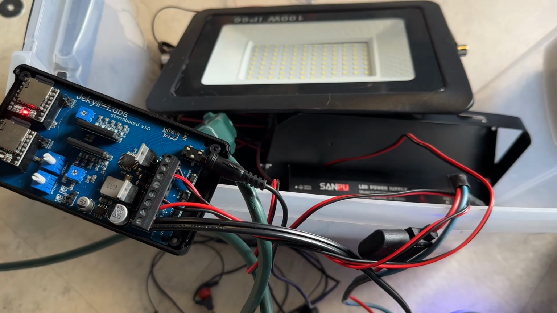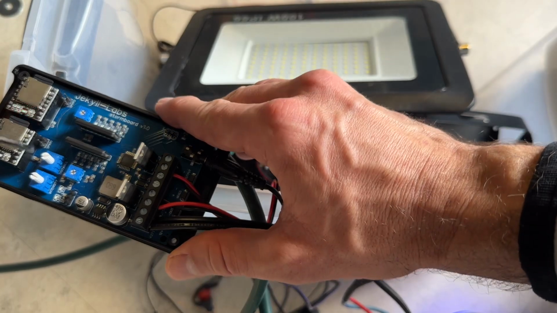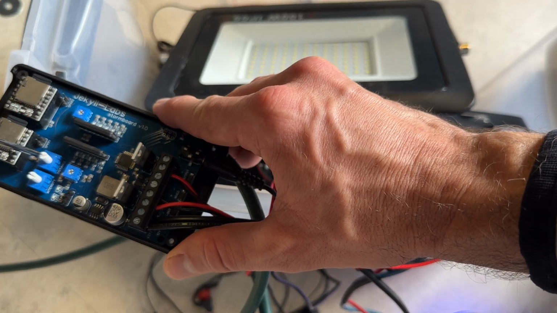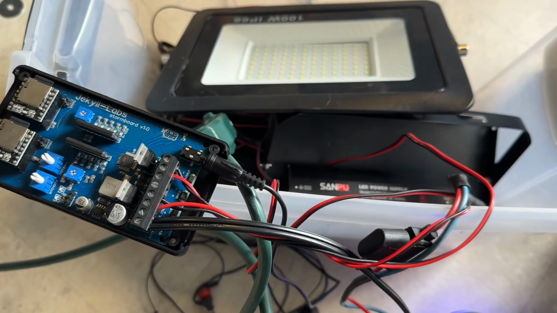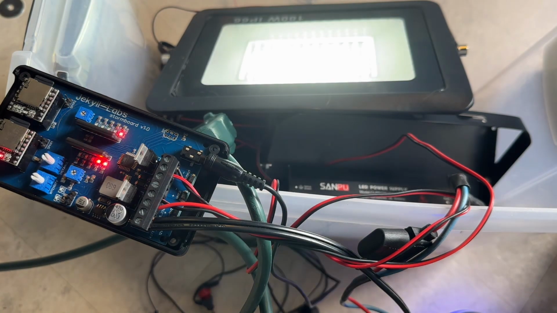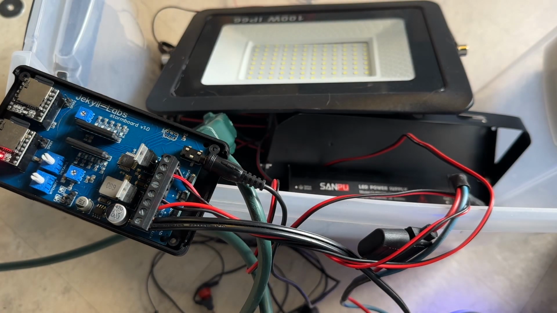And you can watch that LED 1, LED 2 gap between them. And you can increase it substantially if you like. All right, and that's how it works.